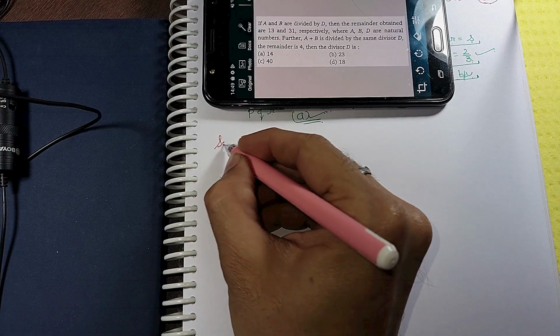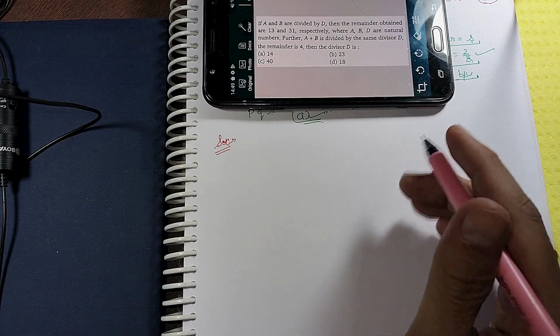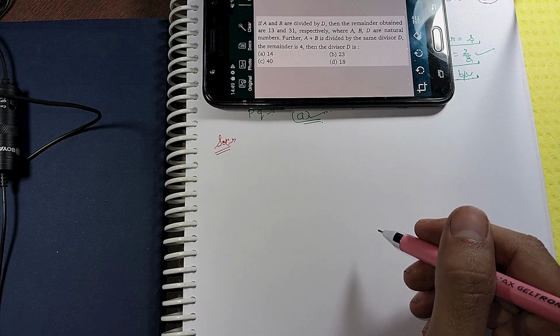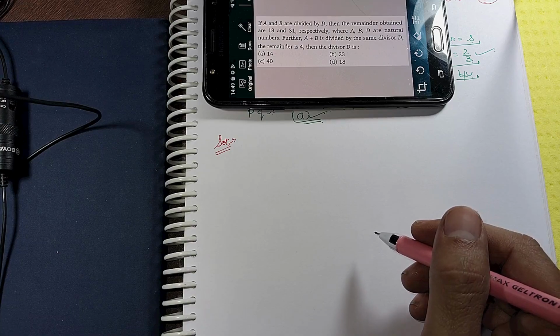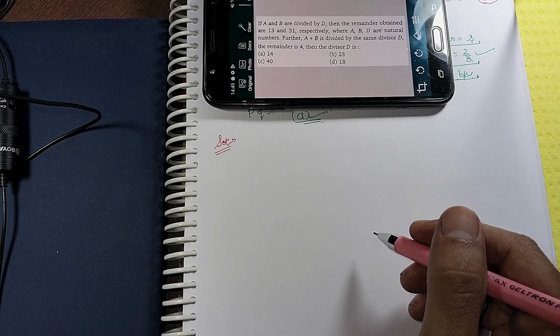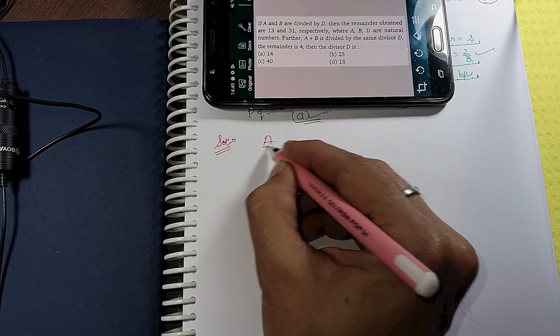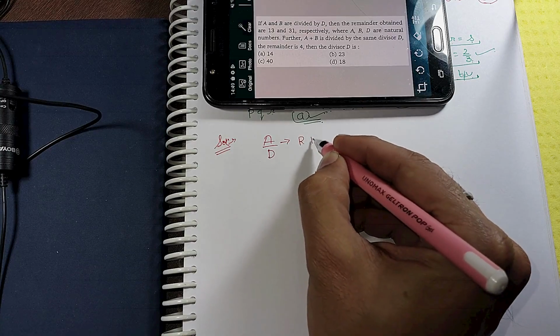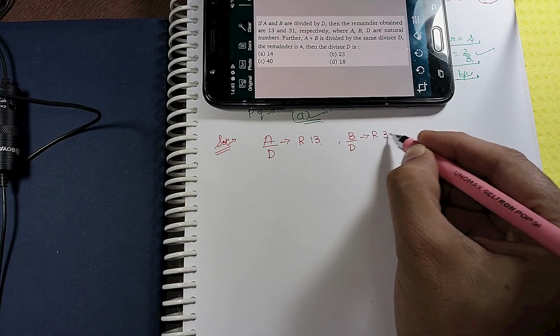If A and B are divided by D, then the remainders obtained are 13 and 31 respectively, where A, B, D are natural numbers. Further, A plus B is divided by the same divisor D, the remainder is 4. Then the divisor D is? So we have been given that when A is divided by D, the remainder is 13, and when B is divided by D, the remainder is 31.